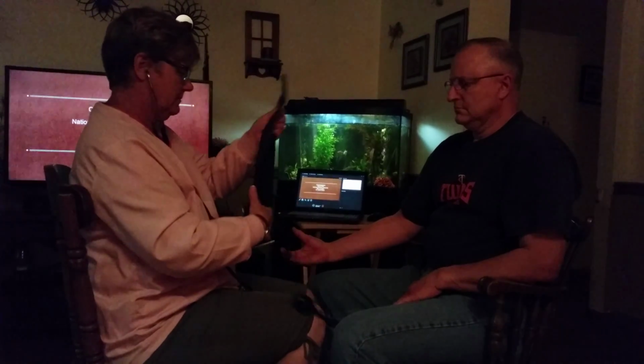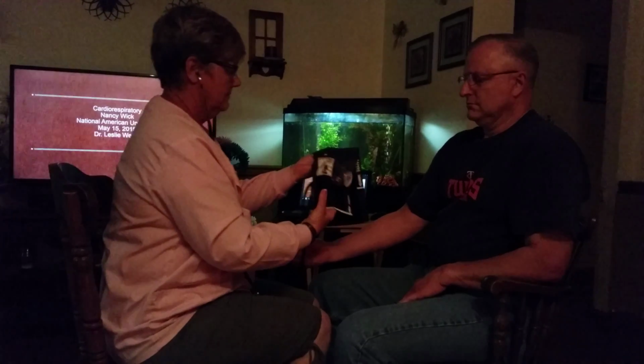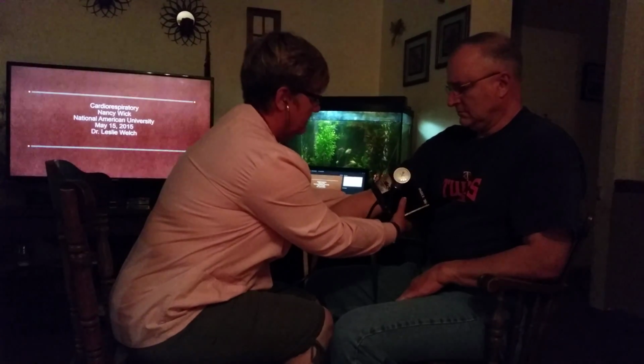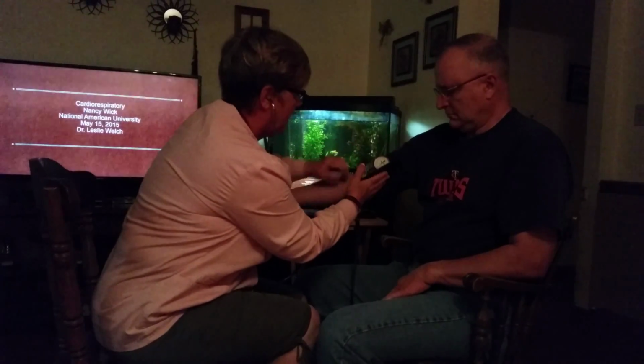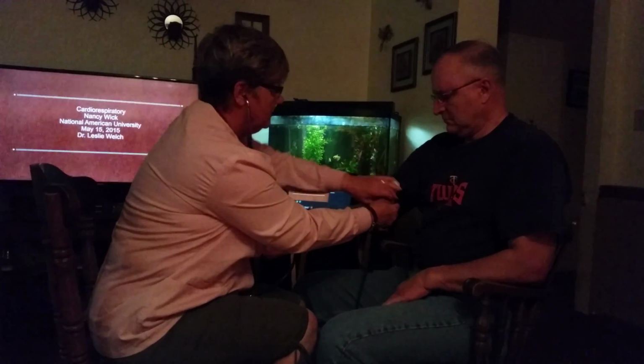You want to clean off your stethoscope. You want your patient to sit straight up and with his feet flat on the ground. You want to put the blood pressure cuff on firm, but not too tight. You want to be able to get a couple fingers underneath there.